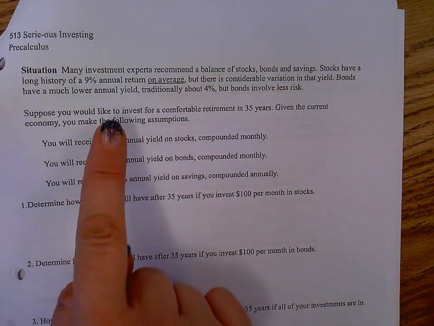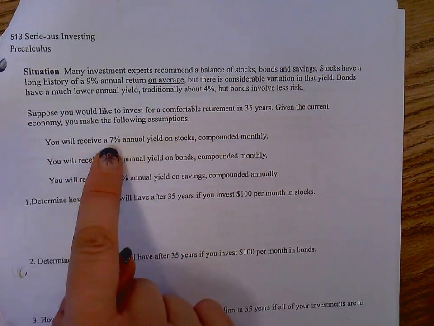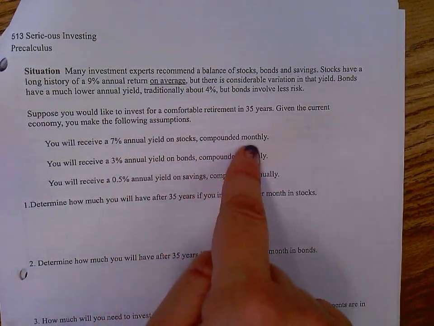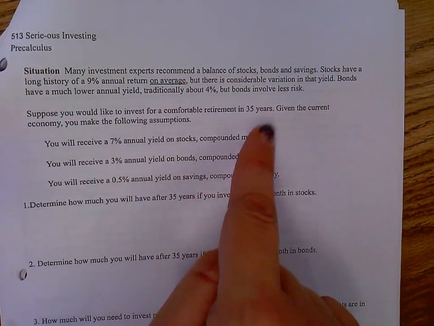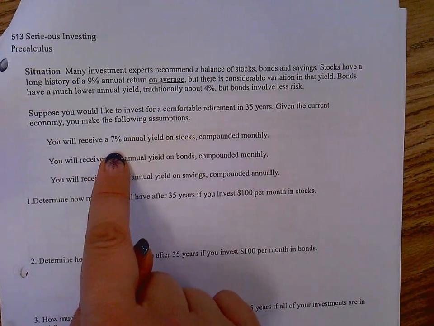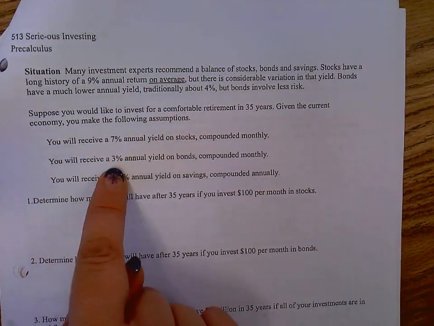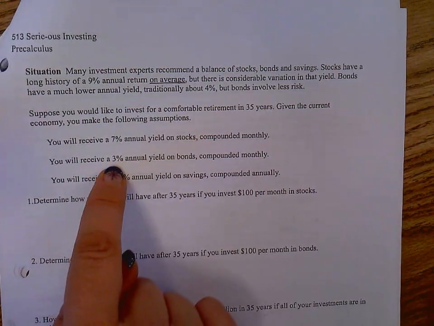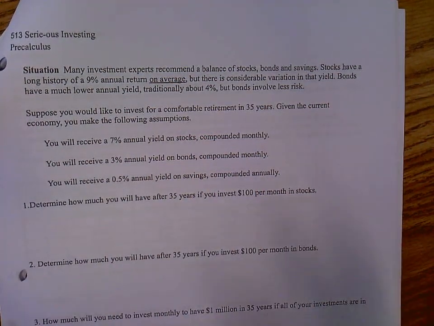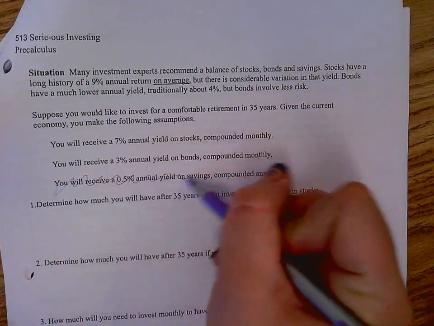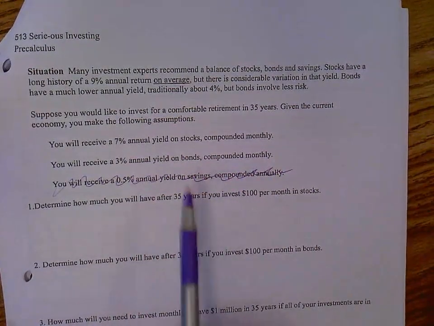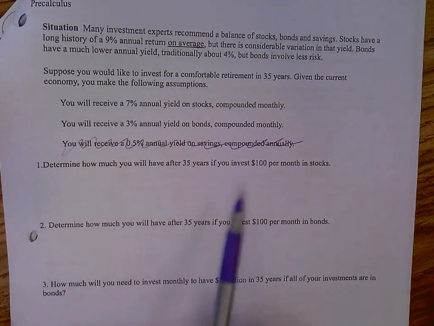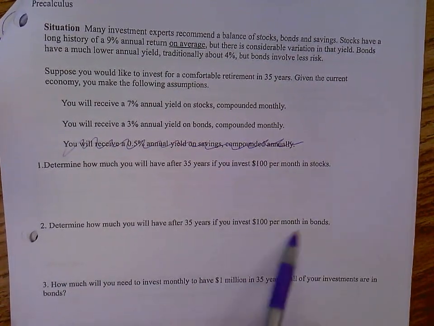So this says you will receive 7% annual on stocks compounded monthly. That's monthly, so you have to do like 0.07 divided by 12. 3% on bonds, and that's compounded monthly, so you do 0.03 divided by 12. And I didn't give you savings as a choice because it's so little, so you can cross off savings. On number 1 and 2, you're putting in $100 every month for 35 years.